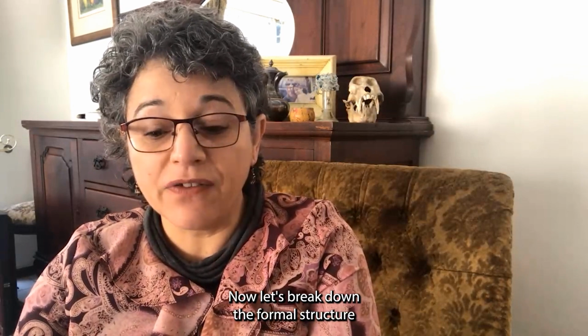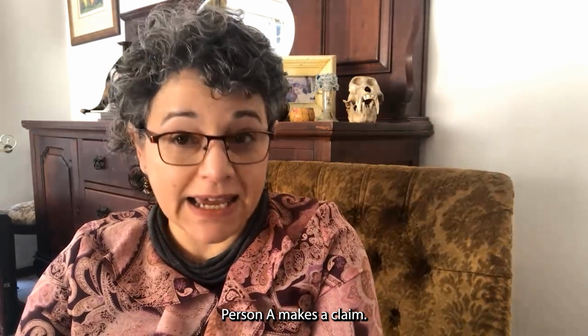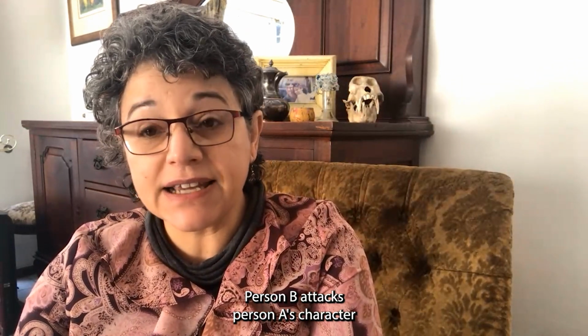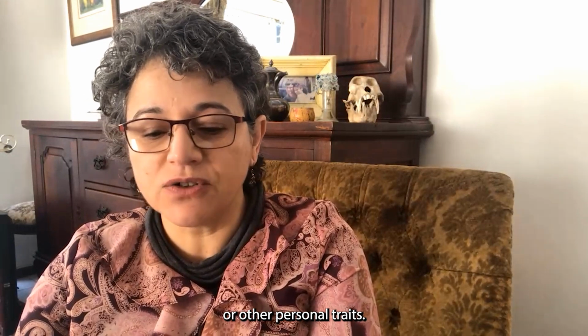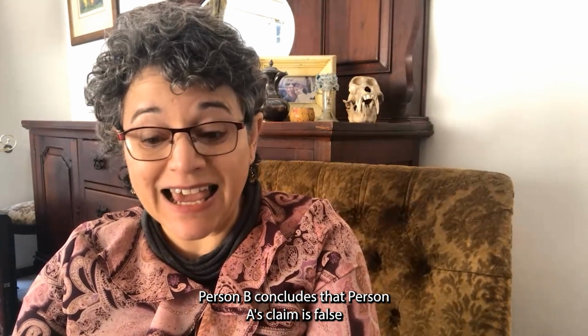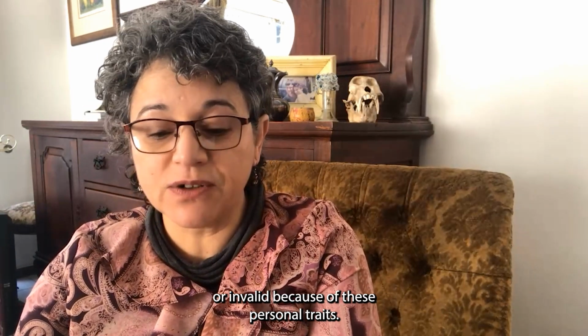Now let's break down the formal structure of the ad hominem fallacy. Person A makes a claim. Person B attacks person A's character or other personal traits. Person B concludes that person A's claim is false or invalid because of these personal traits.